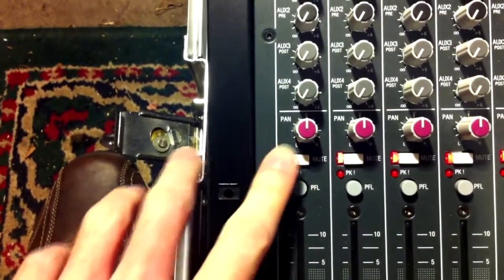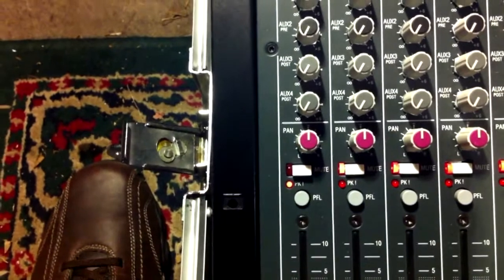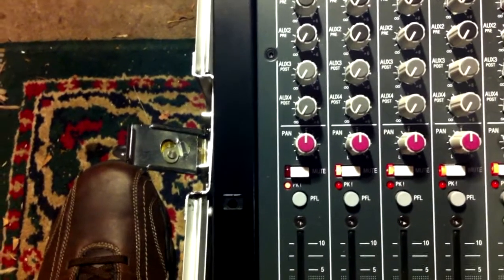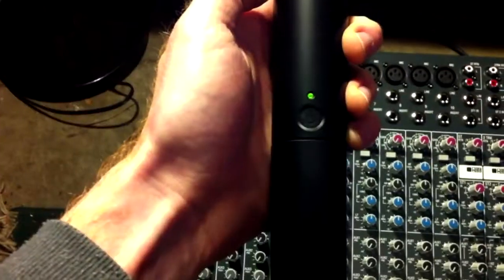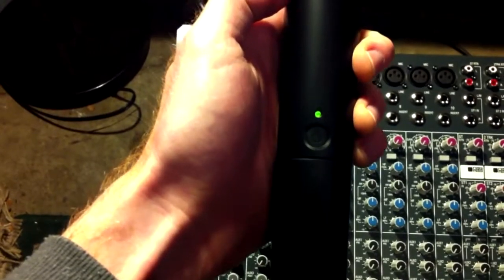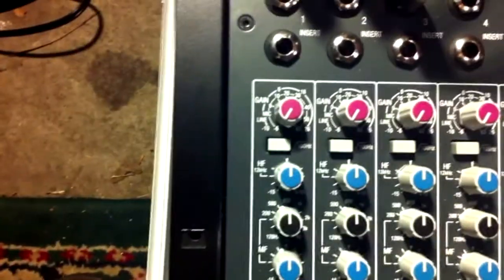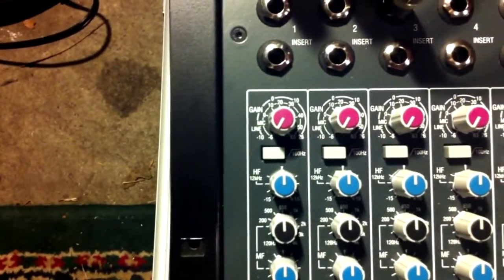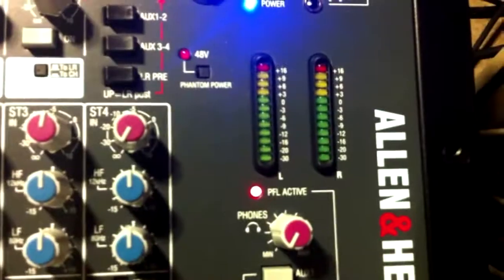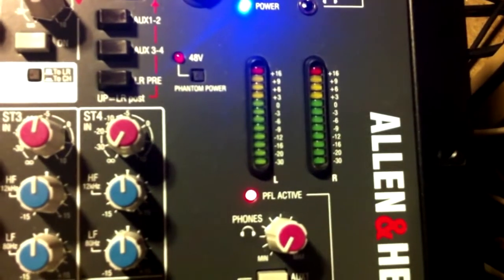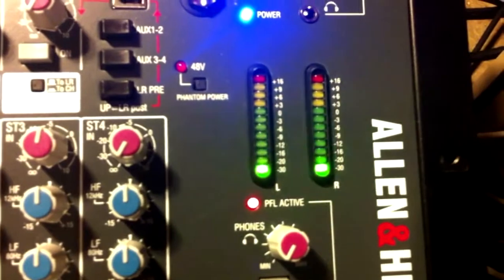Now on this mixer it won't matter whether or not the mute button is on or off. The signal will be sent to the PFL. So now we're going to make sure that our microphone is on and plugged in correctly. Now we're going to talk into the mic and give it a signal as we turn this up, and we're going to see what our metering tells us. Check, check, check.